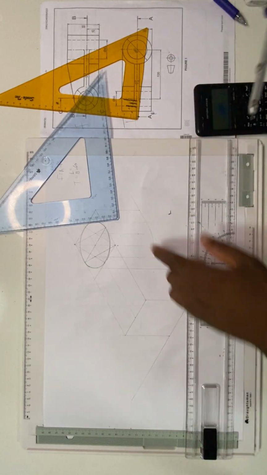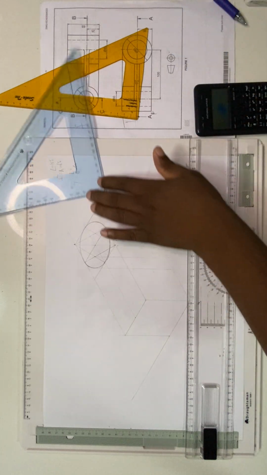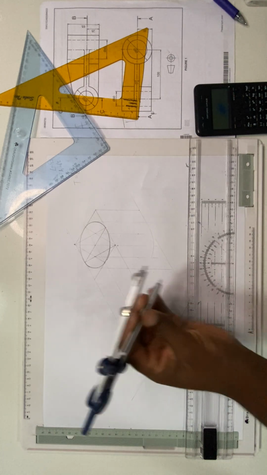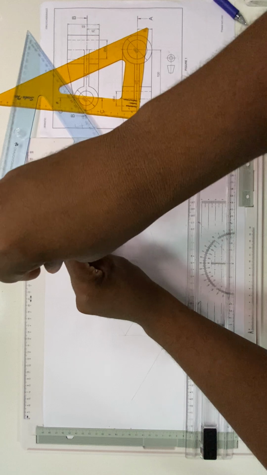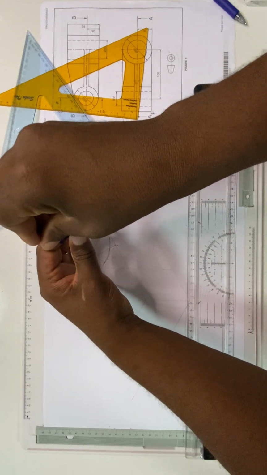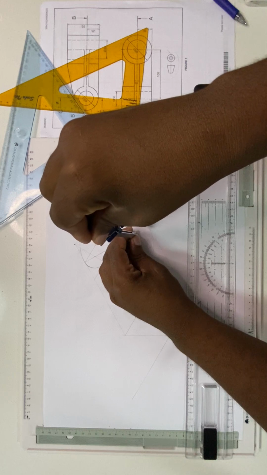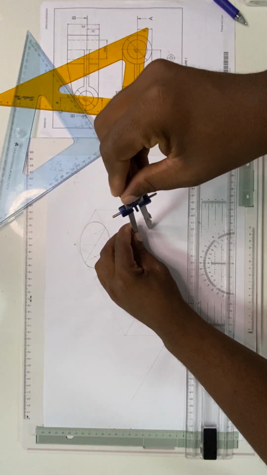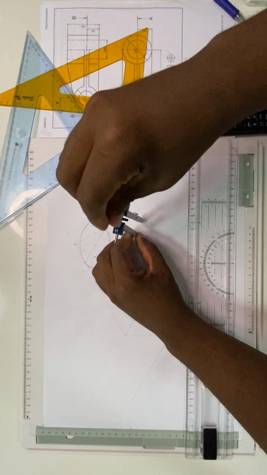You can see it comes over to our line over here. Okay, now the next step that we have to do is, we're gonna take it from here. We check the measurement over there. We're gonna have to place it here. It must connect with our line there. It comes over there.